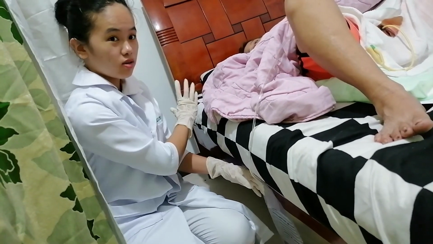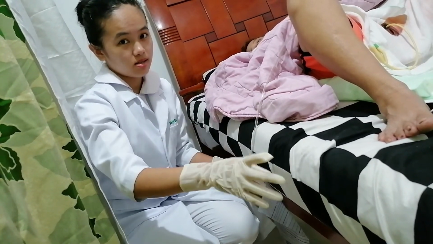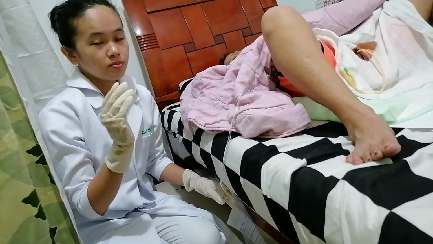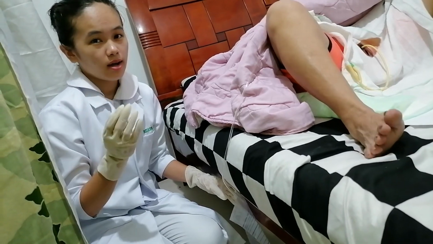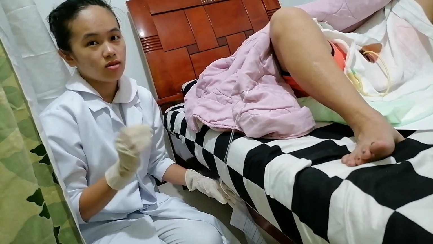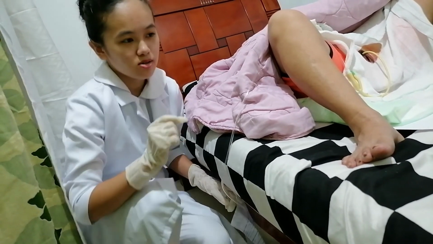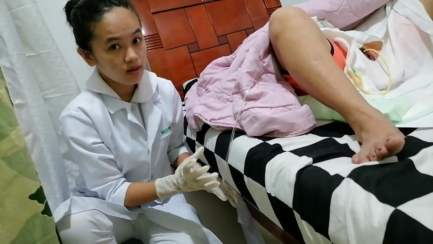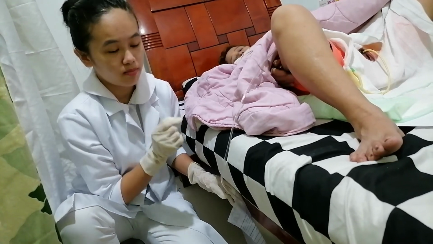It should not be near the breast or near the foot. It's not allowed because we are here for the safety of our patient, and as a nurse, we must avoid retention and any infection or backflow of urine. So, I'm going to put the urinary bag below the waist level of the patient.